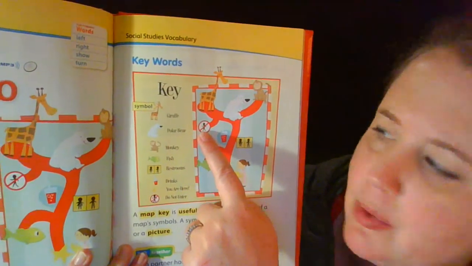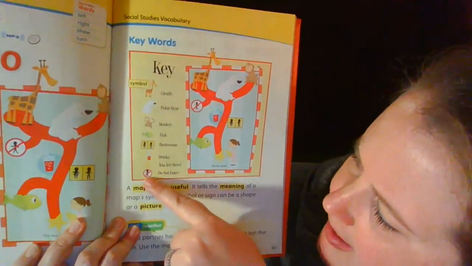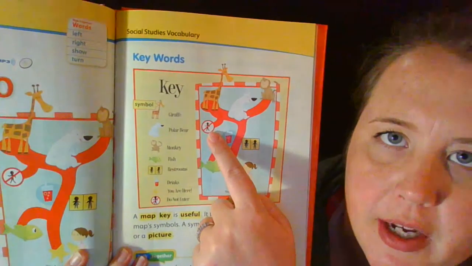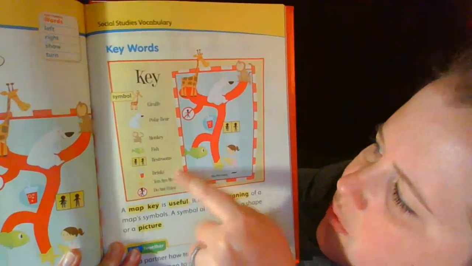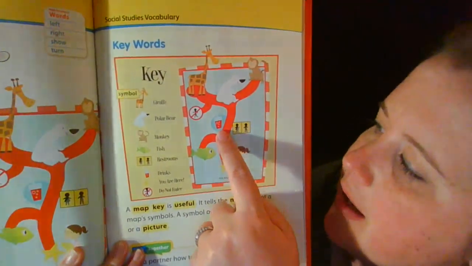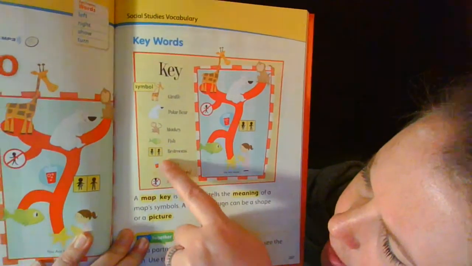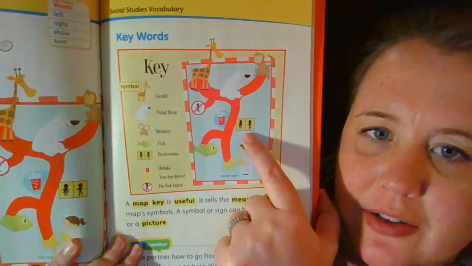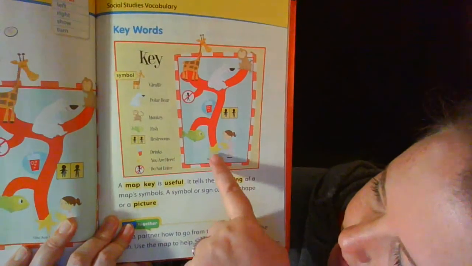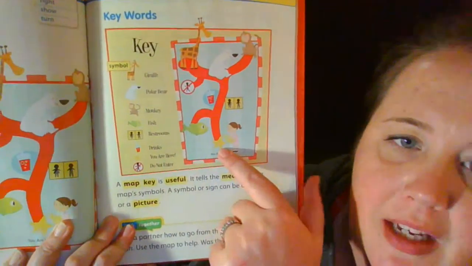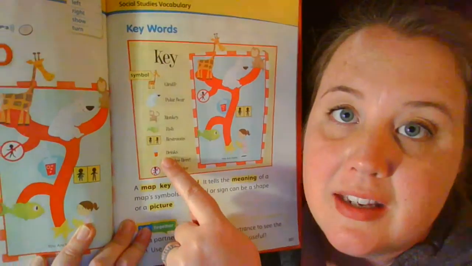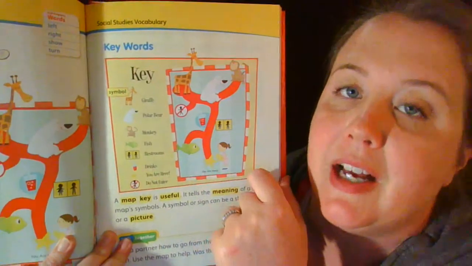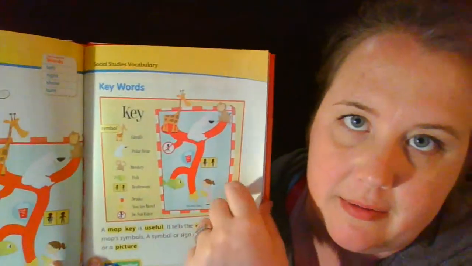Well, let's look at what this symbol means. Do not enter. Oh, that's what that means. We can't go there if we're at the zoo. And this one, let's see. That means drinks. Oh, you can probably buy drinks there. And this one? Oh, restrooms. Of course, that's where the restrooms are at the zoo. And what about this? Oh, the star means you are here. That's what the key tells me. You are here. The key is very useful when you're looking at a map. It helps you figure out what all these symbols mean. Otherwise, it's easy to get lost.